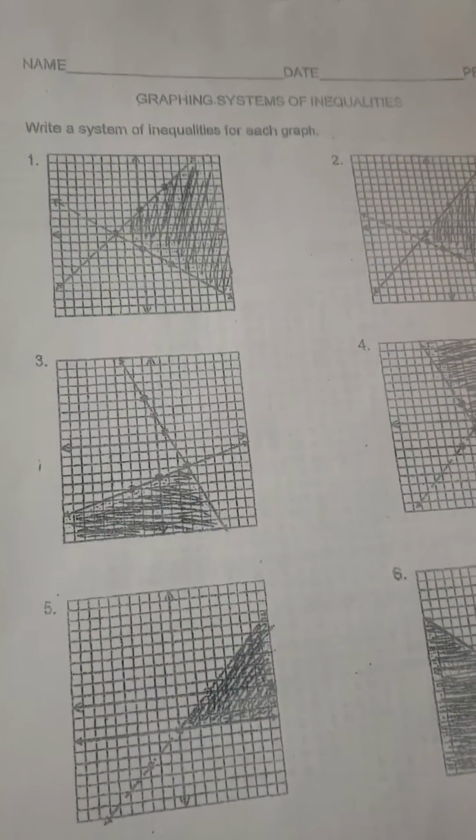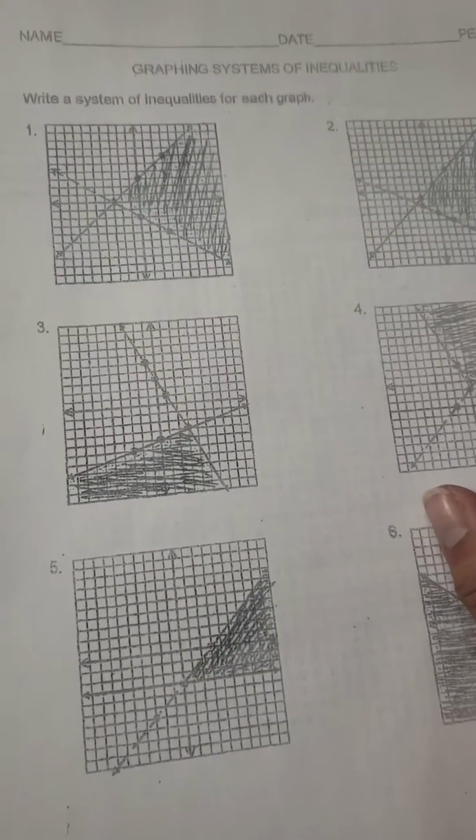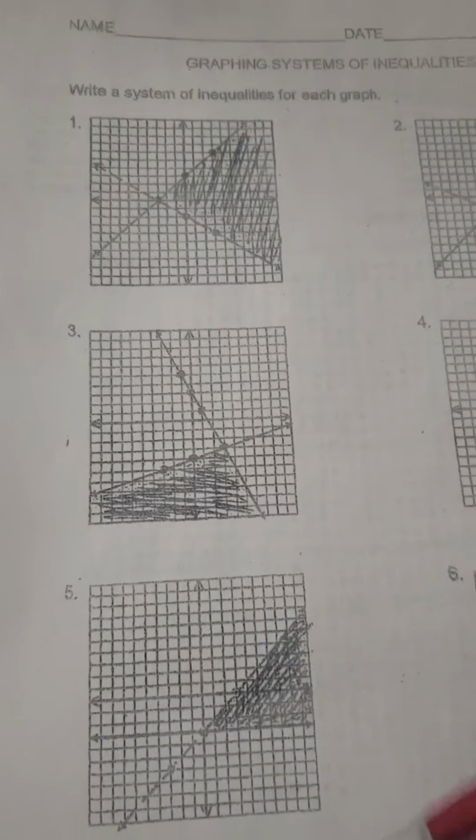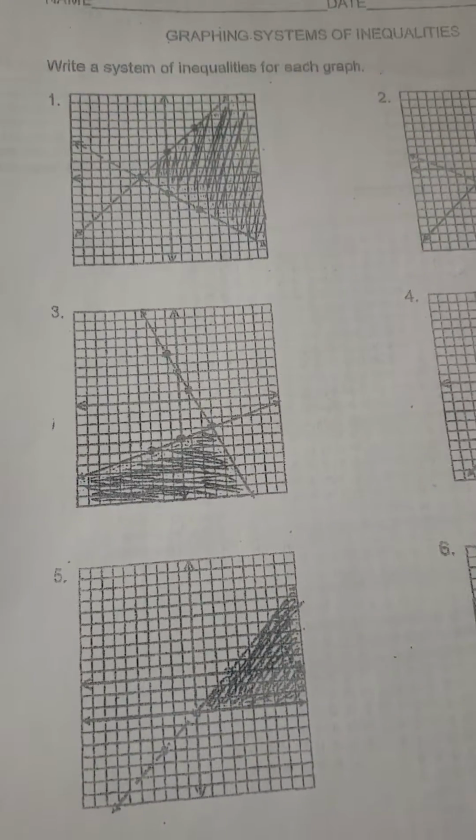Alright guys, so this video is just to help you out on the extra credit. We're going to do page 171 and 172. It is due Monday, December the 10th. What you're going to do in this first page, they give you a system of equations.